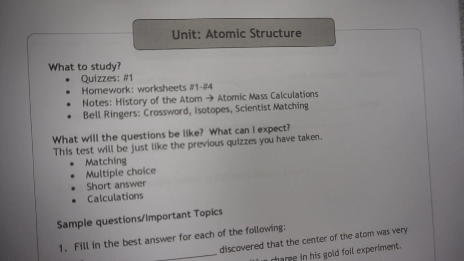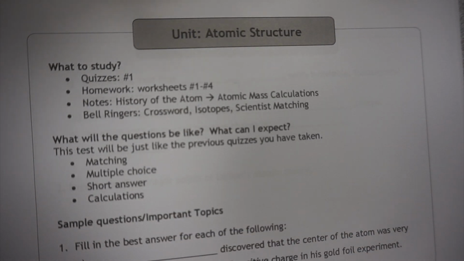So please make sure you bring your calculator. I will not allow you to use your friends' calculators for obvious reasons, and you cannot leave the classroom once class starts to go disrupt another class to use their calculators. So please be responsible, bring your calculators to the test on test day. We're going to get started.